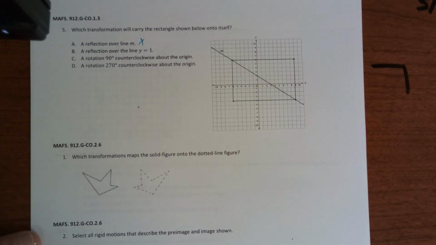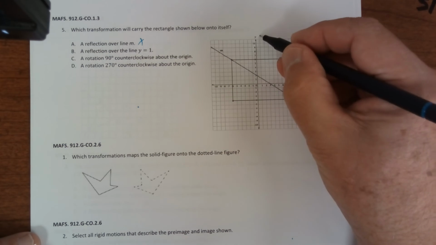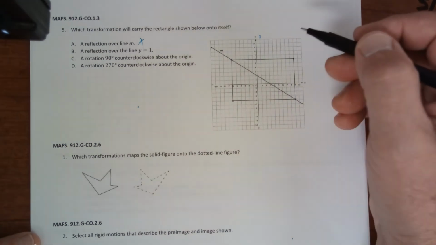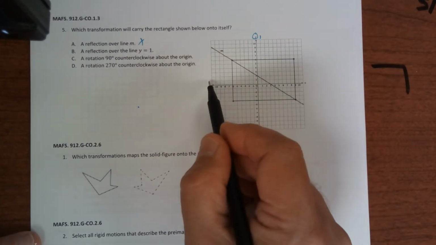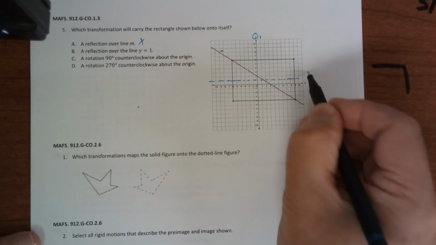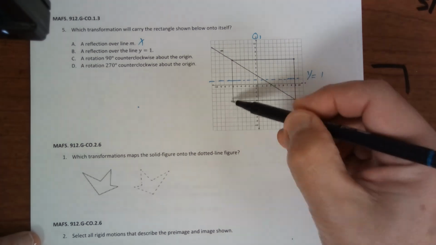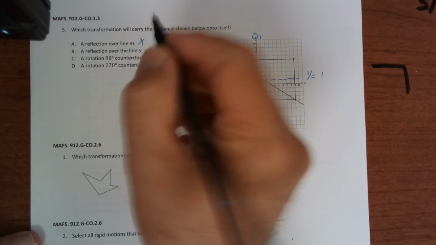Reflection over the line y equals 1. Y equals 1 is right here. And actually, let me think about that. Y equals 1, this is your y-axis, so it would actually be right here. Okay, so that is y equals 1. So if you flip this point over that line, it would land right there. So that would be a yes.